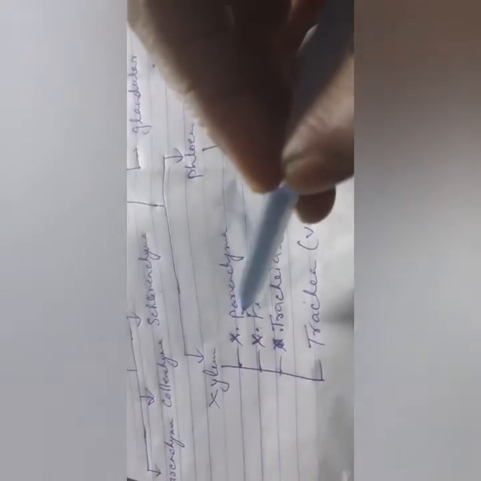Complex tissue is divided into xylem and phloem, and the xylem again has four components: xylem parenchyma, xylem fiber, xylem trachea, xylem vessel. And phloem has phloem parenchyma, phloem fiber, sieve tube and companion cell. And here it is animal tissue: epithelial tissue, connective tissue, muscular tissue and nervous tissue.